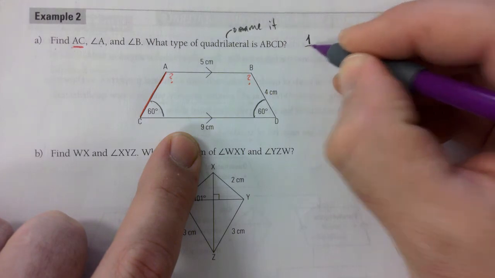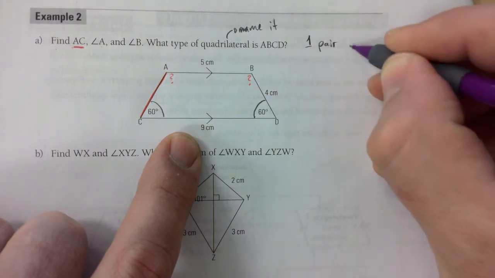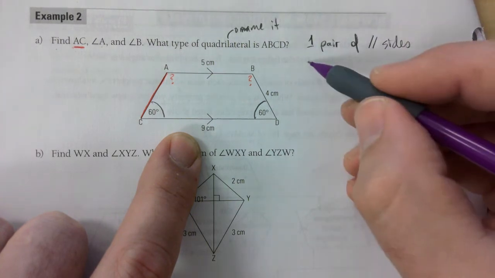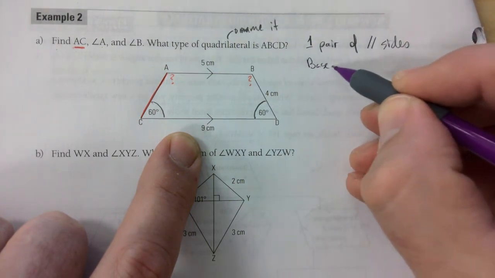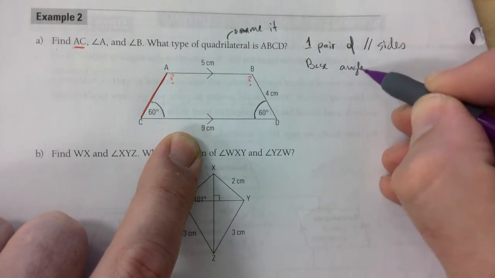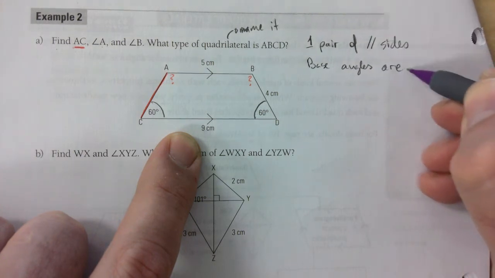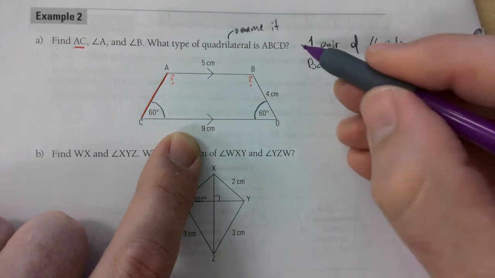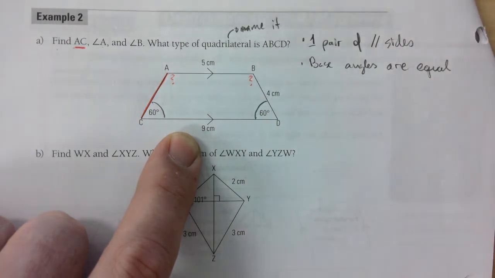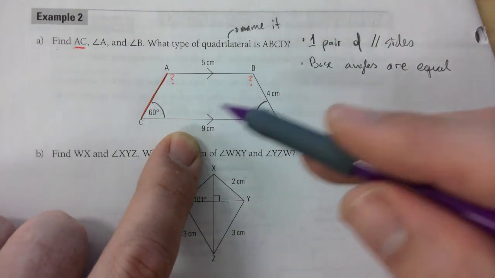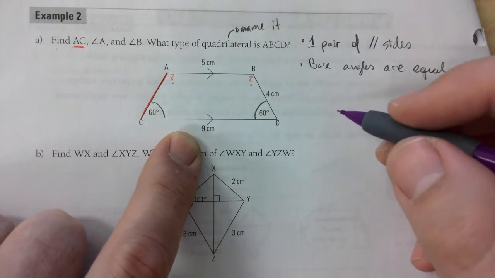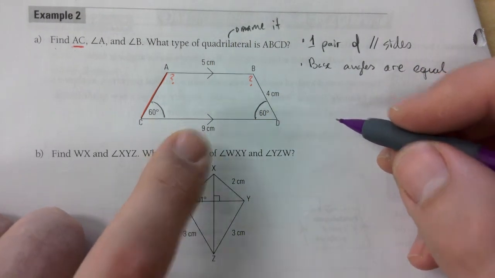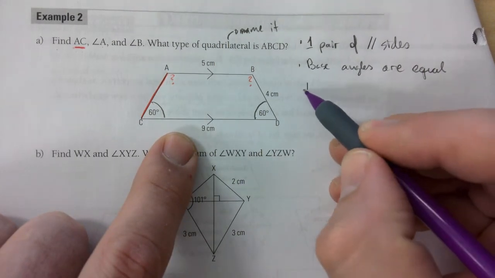One pair of parallel sides, base angles are equal. So these are properties, and it does look like a trapezoid right off the bat. This is particularly between the right trapezoid and the isosceles trapezoid. This is definitely an isosceles trapezoid.